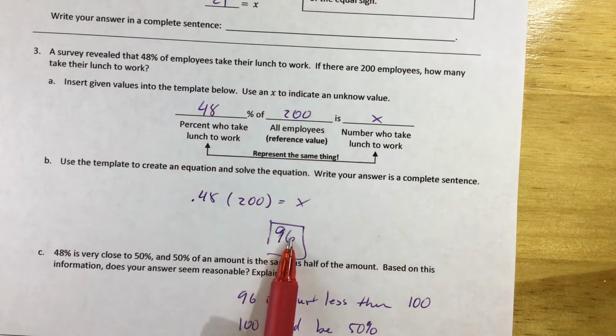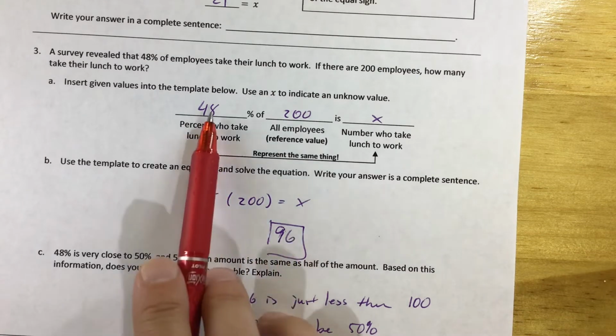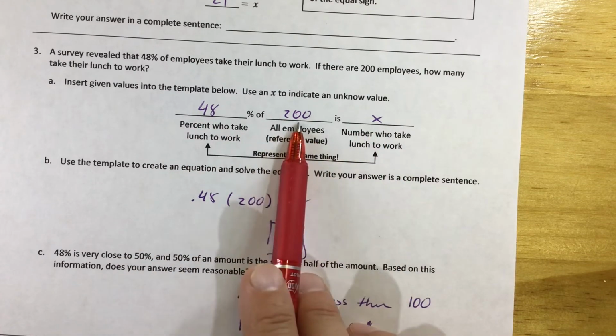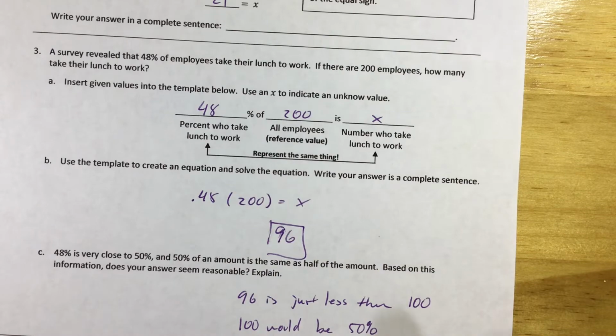If 96 employees take their lunch to work, how many employees are there? Okay, so we can change the wording around. You could have the 48% here, you could have the 96, and then this be your x. And of course, we're going to see some problems that are like that a little bit later.